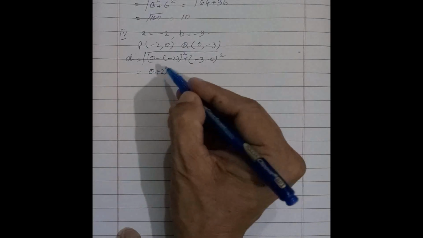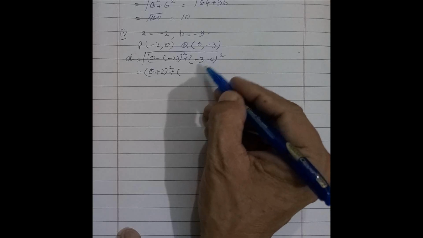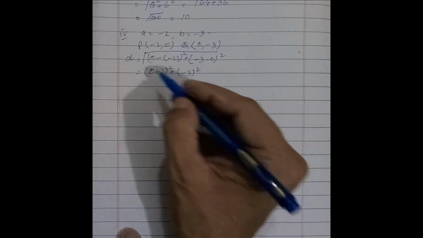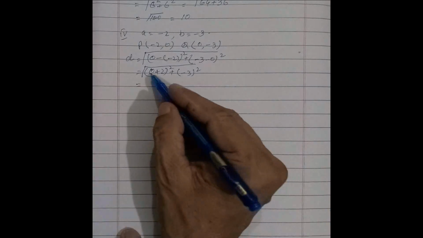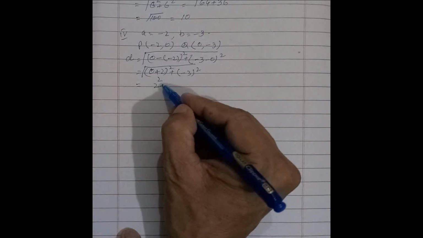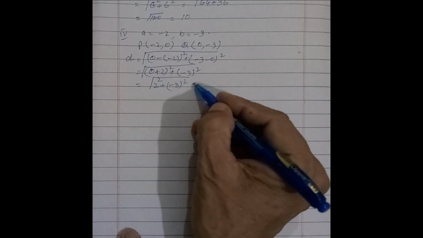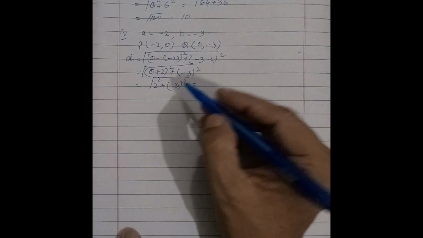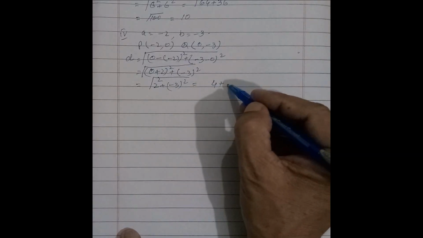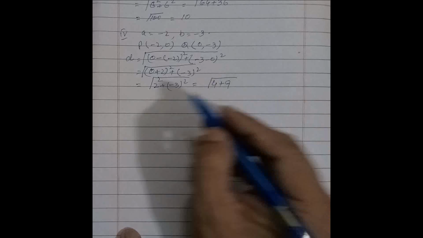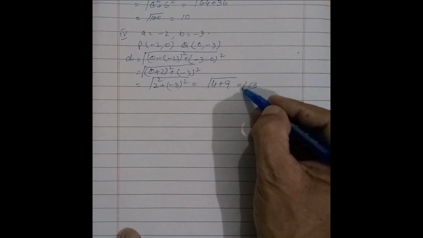Now first we simplify these values. 0 plus 2 whole square plus (minus 3 minus 0, that is minus 3) whole square, square root. Now take their squares. 2 square is equal to 4 plus minus 3 square is equal to 9, square root, is equal to 4 plus 9, which is 13.